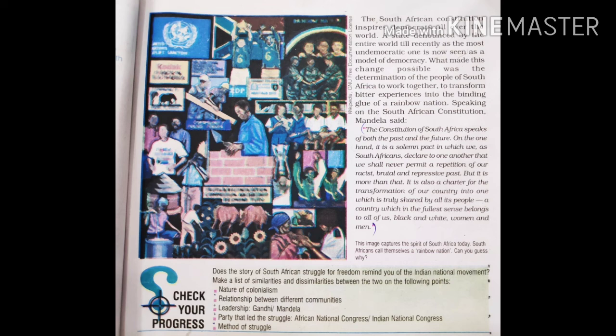Several countries denounced apartheid as unjust and racist. But the white racist government continued to rule by detaining, torturing, killing thousands of black and colored people.